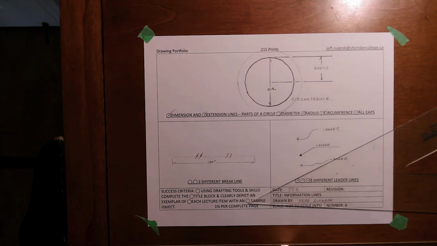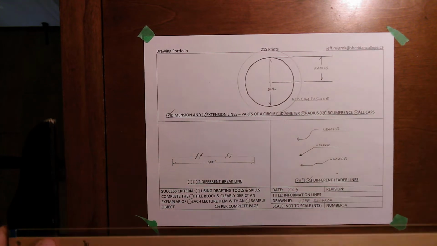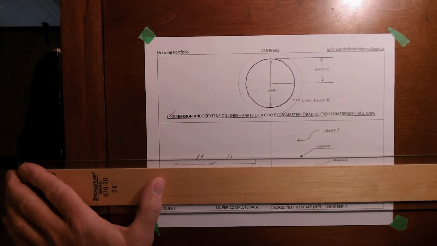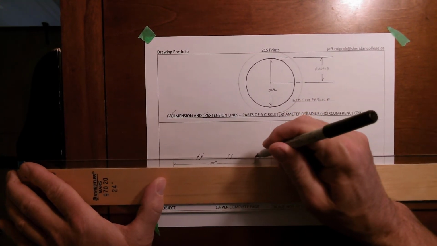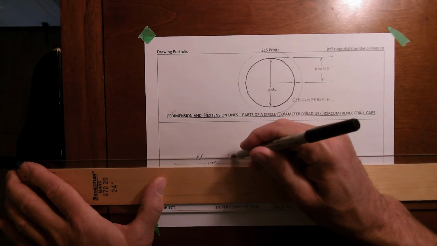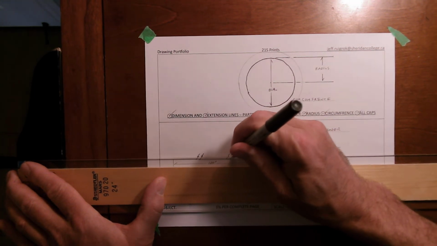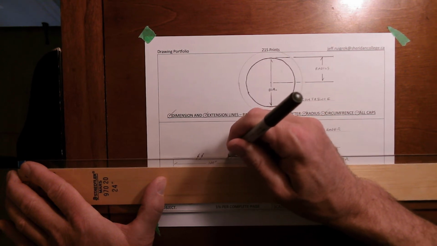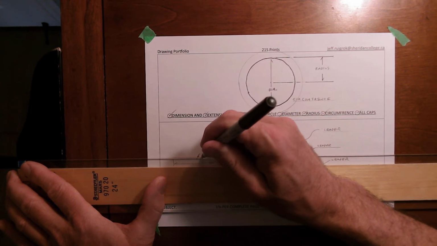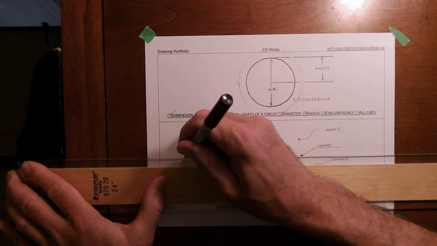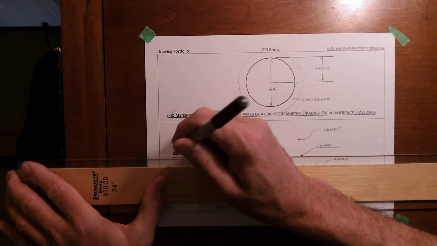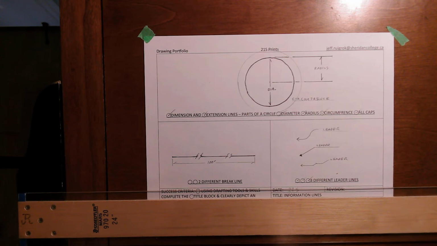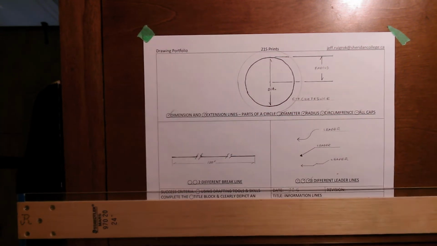Then, when you go to do your object, I'm going to use that heavier marker again. You leave the space between the two empty.